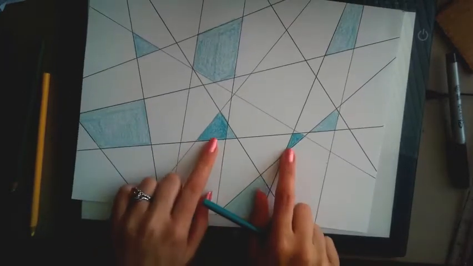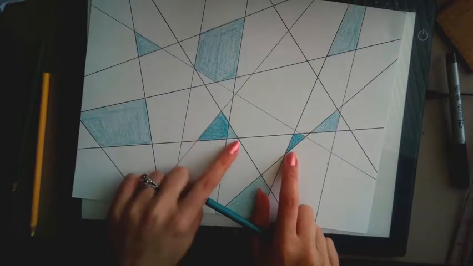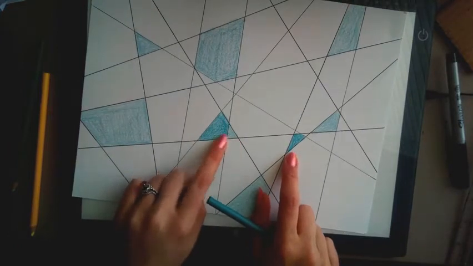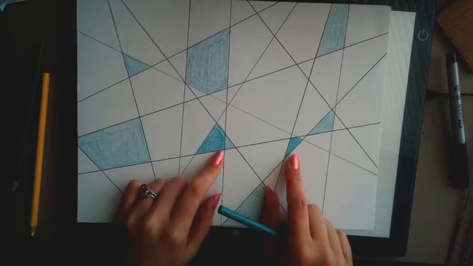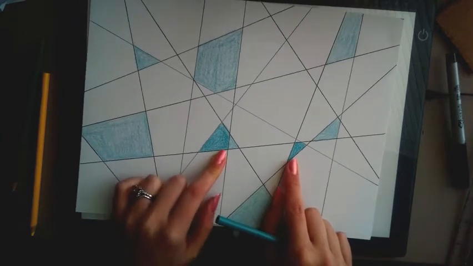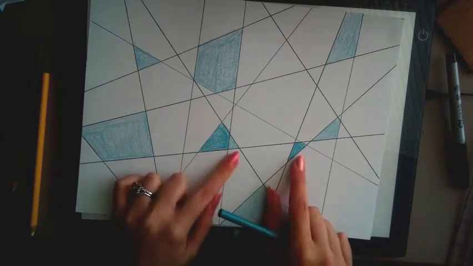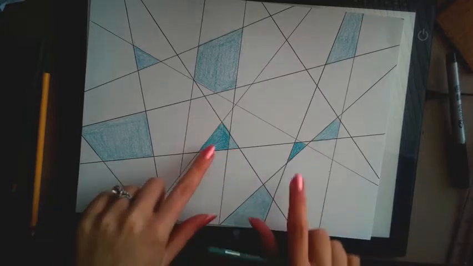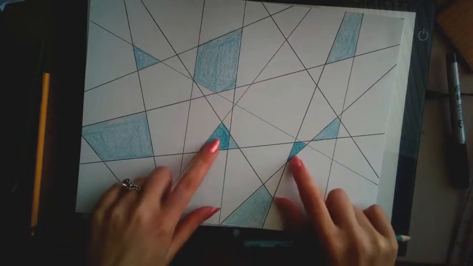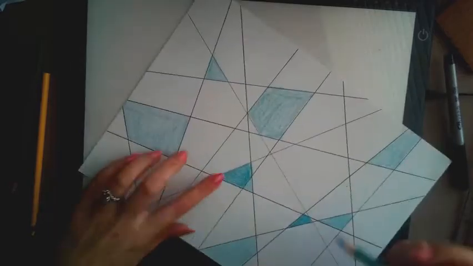Okay, both of those came out about the same value, and you can see because I put this one right next to it, it is darker than this one. So you just kind of have to decide what technique is going to work best for you, either layering or applying the pressure, and make another set of values that are about this darkness.